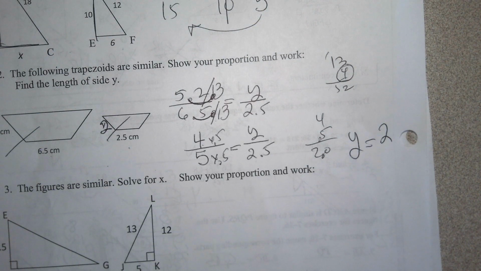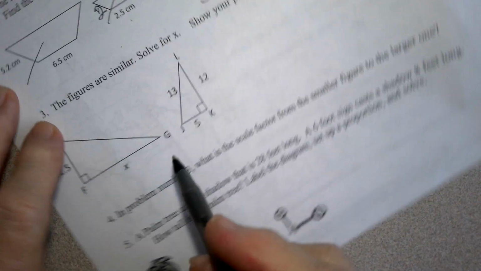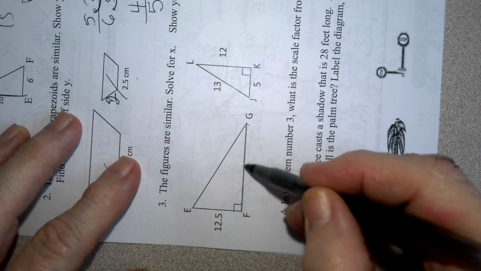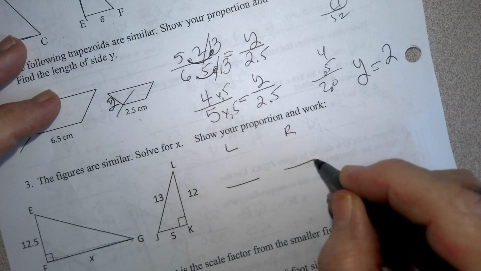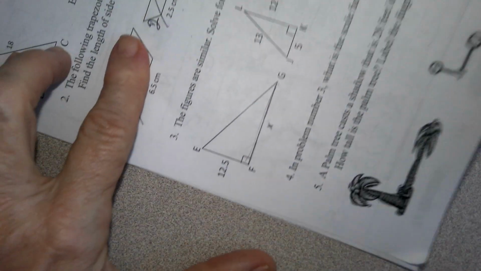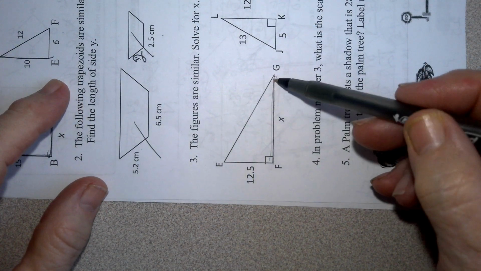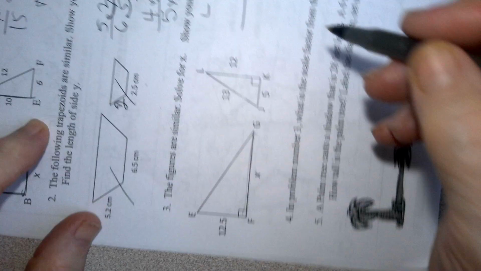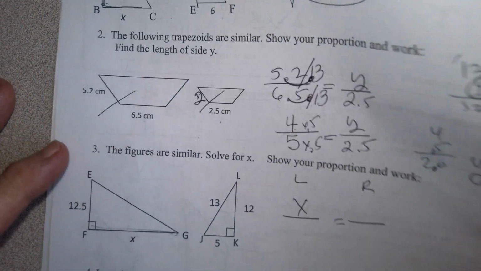Now, I'm going to tell you right up front, no secret, this problem will be on your next test. Exact same numbers, but you have to show the work. So, here is my X right here. All right, so I'm going to set up, here's my triangle to the left, here's my triangle to the right. Who knows, girls and boys, who knows what side corresponds to the X over on the other triangle? You might have to turn your triangle around to see, but I'm going to put X here. Who thinks they know what corresponds to that X?